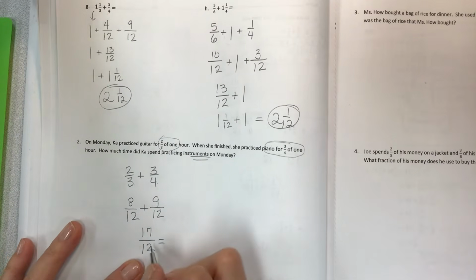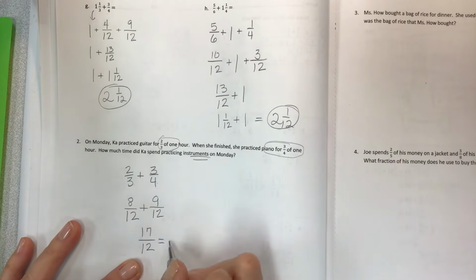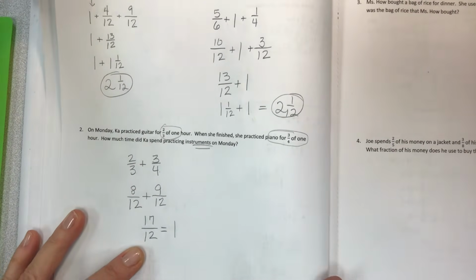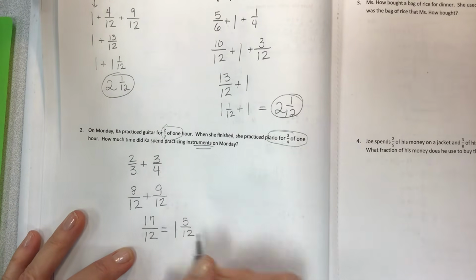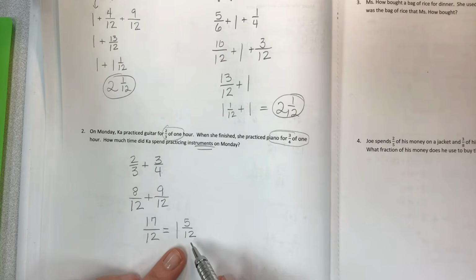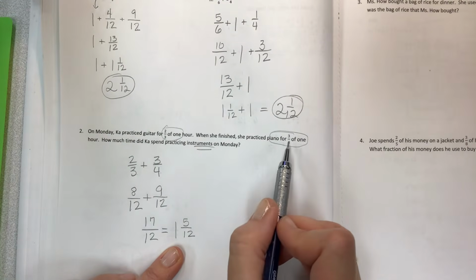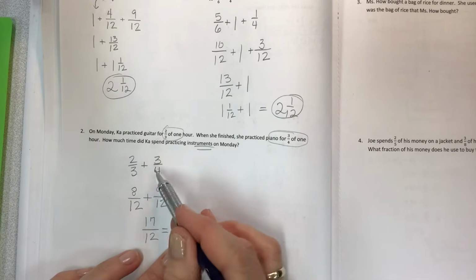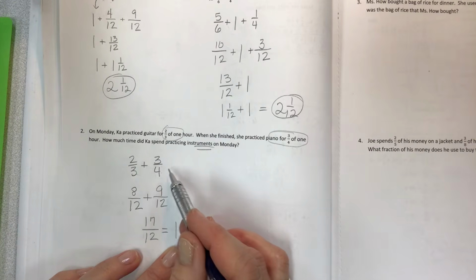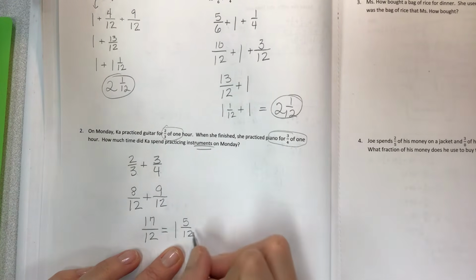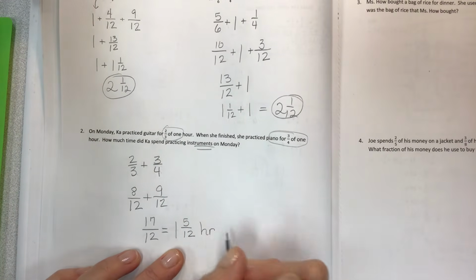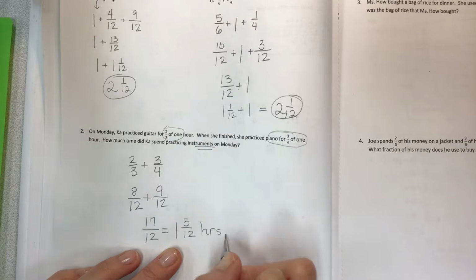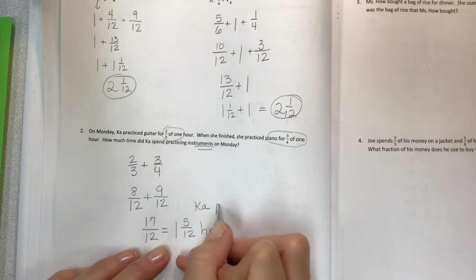That's improper, so straighten it out. 12 fits into 17 one whole time, with the difference between here being my new numerator. And then my denominator is my label, so I bring it over. So how do I label it? These are the fractions of 1 hour. So this is how many hours? 1 full hour and 5/12 of the next hour. So it's going to be 1 and 5/12 hours, or Ka practiced.